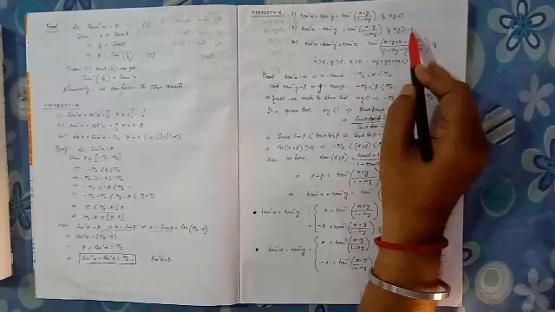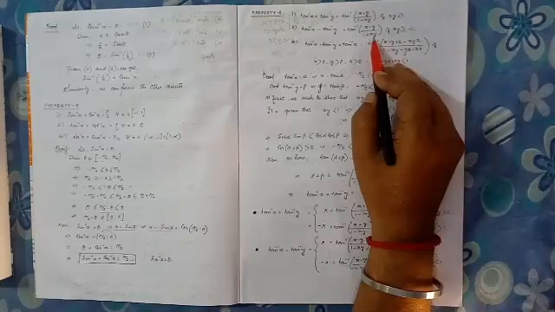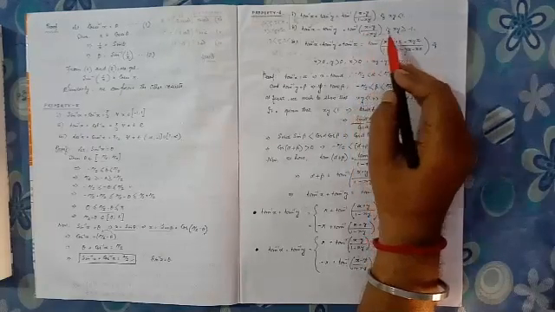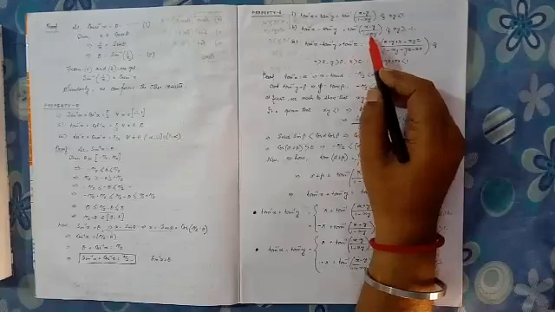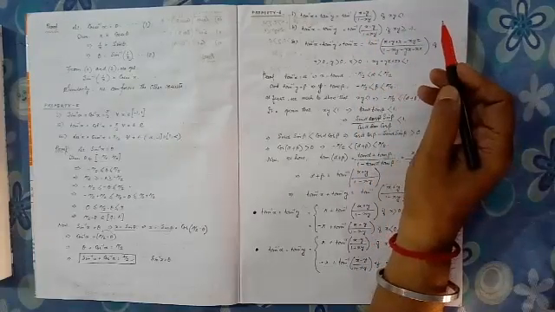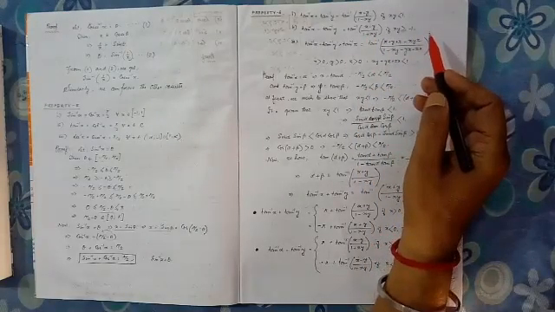xy greater than minus 1, because if xy is equal to minus 1, then 1 plus 1 minus 1, the denominator will be 0 and the function will be undefined.